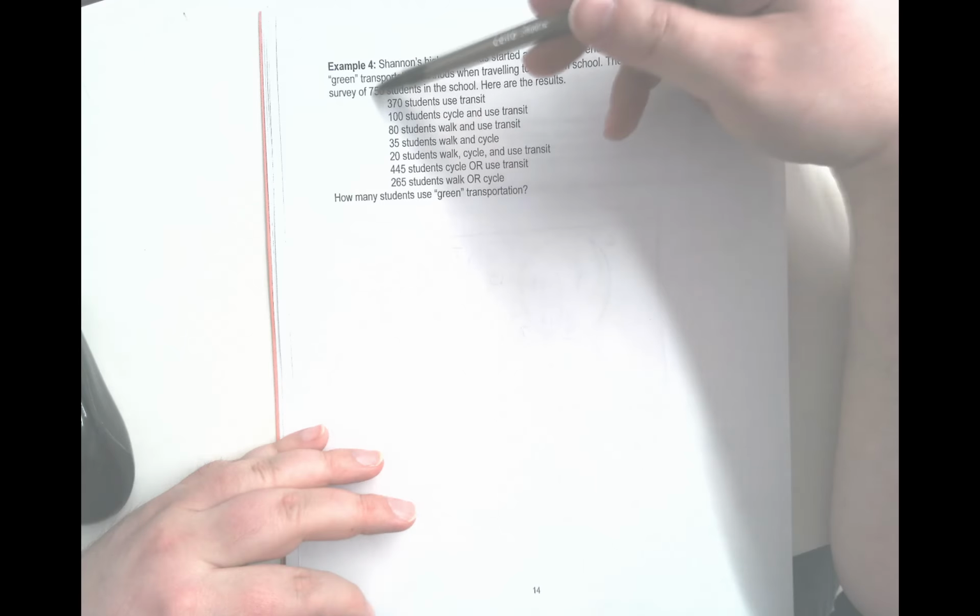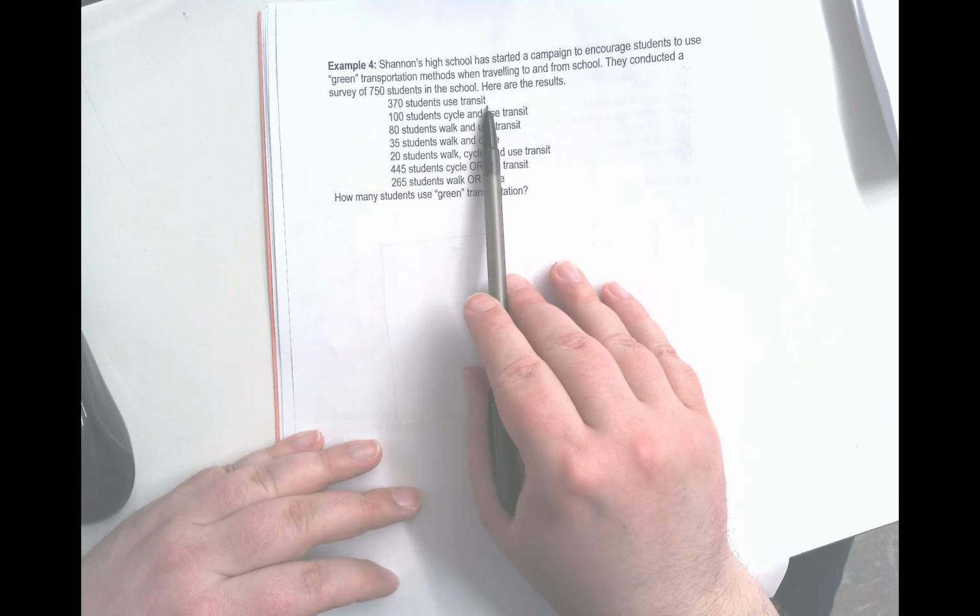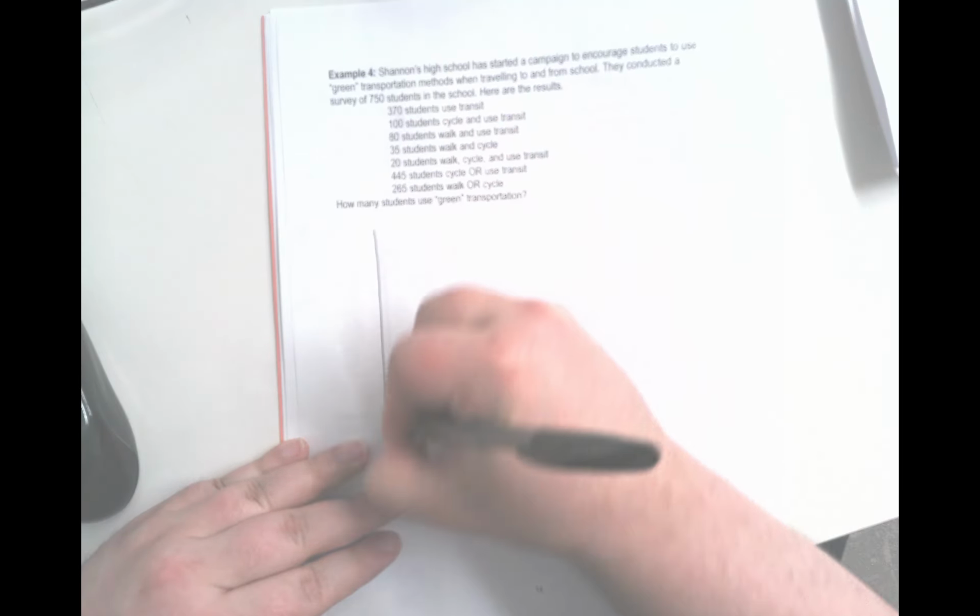We have one final example here. It's another high school question, very classic question that they ask, usually involves high school students or grade 12 students. So they've started a campaign to encourage students to use green transportation methods to and from school. They conducted a survey of 750 students, and these are the results. So we're going to be considering transit, cycling, and walking. So again, we're going to make our Venn diagram here.